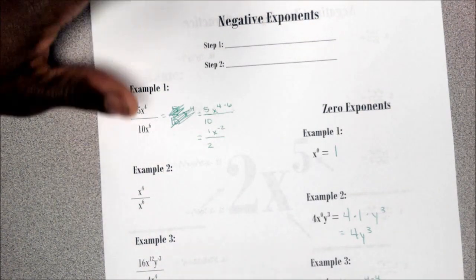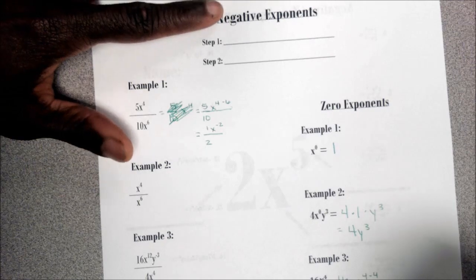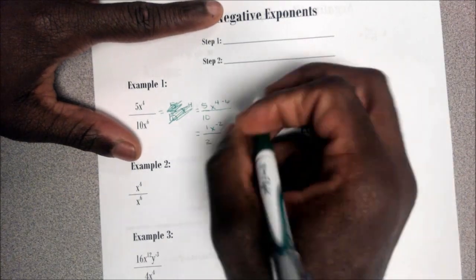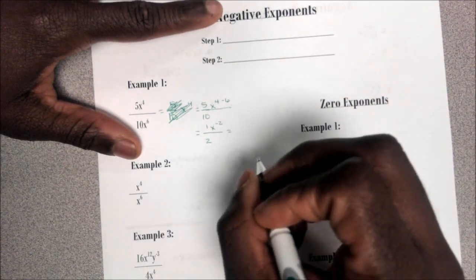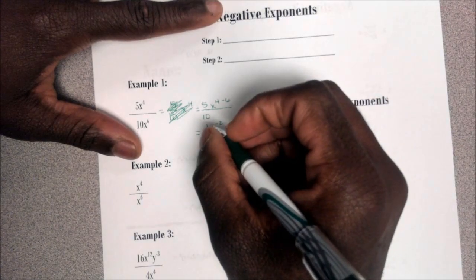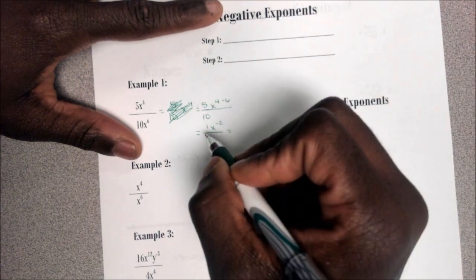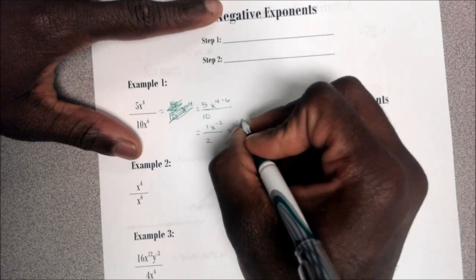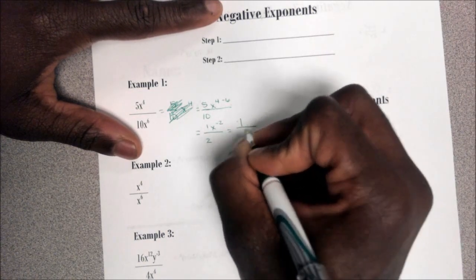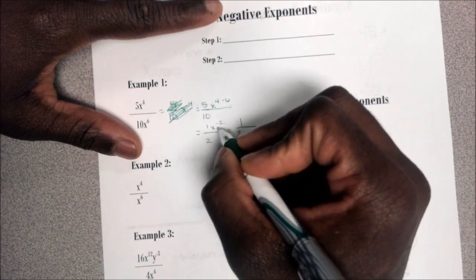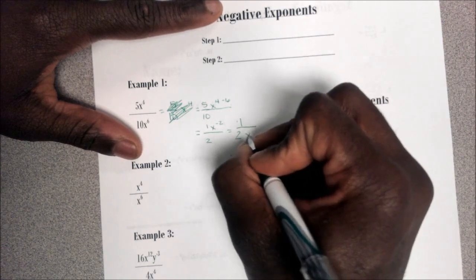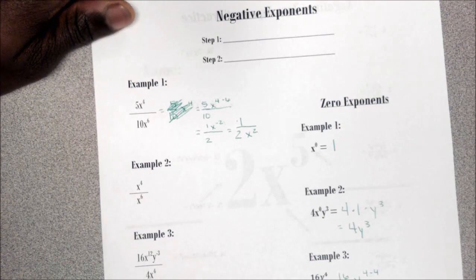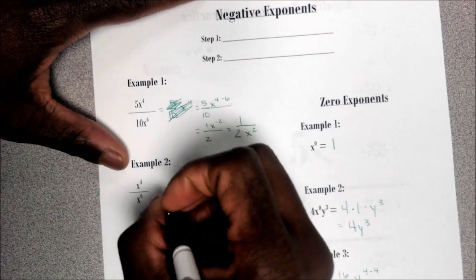When you have a negative exponent, you're going to move that exponent either to the denominator from the numerator and vice versa. So here we have 1/2. The exponent was negative at the top, so it's going to be positive at the bottom. All right, let's try another one.